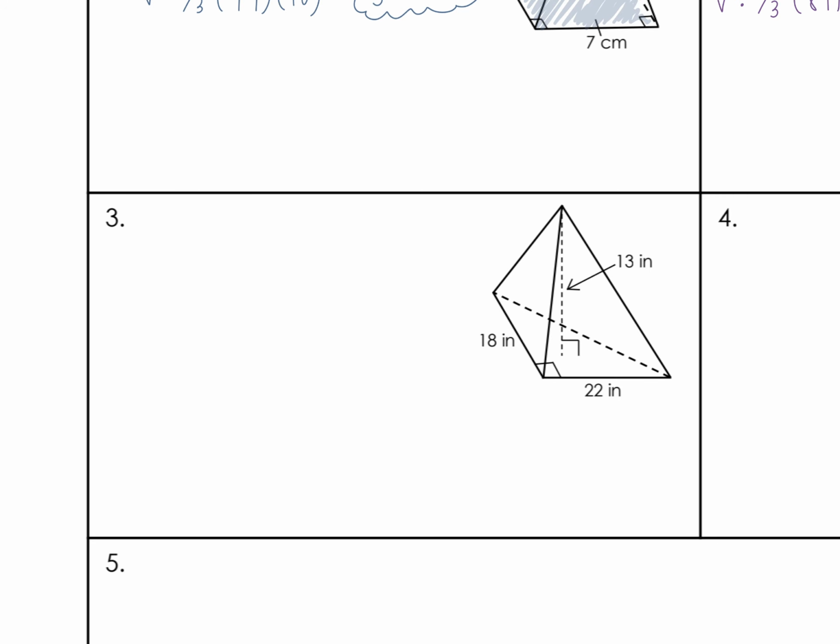So for number 3 here, we have that our base is going to be this triangle here. It is a right triangle. And so we are going to start off with our capital B is going to be found by using 1/2 our base times our height, which is going to be that 18 and 22. So half of 18 is going to give me 9. 9 times 22 is going to give me 198.